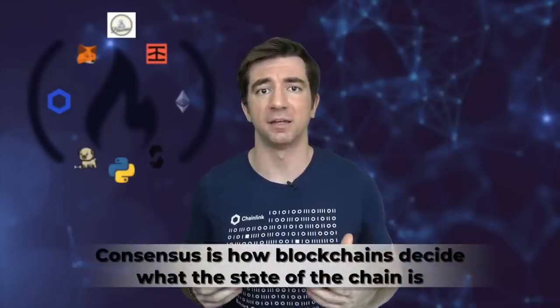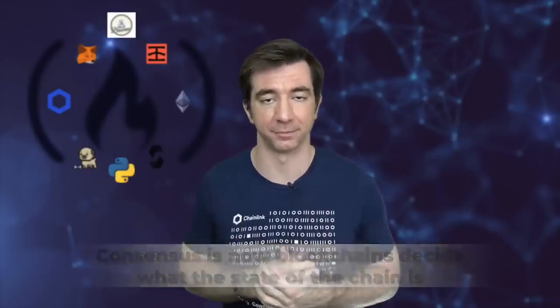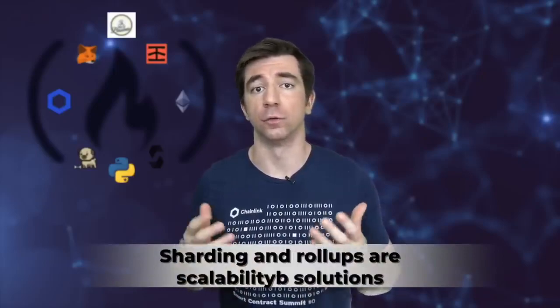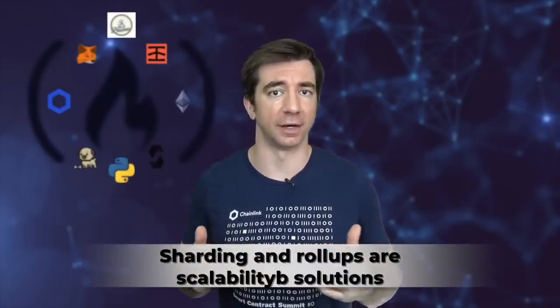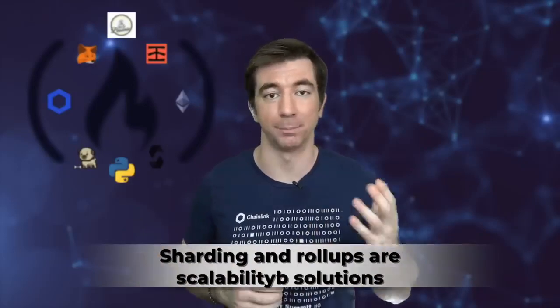Consensus is the mechanism that allows a blockchain to agree upon what the state of the blockchain is. Sharding and rollups are solutions to scalability issues on layer 1s. A layer 1 is any base blockchain implementation, like Bitcoin or Ethereum.